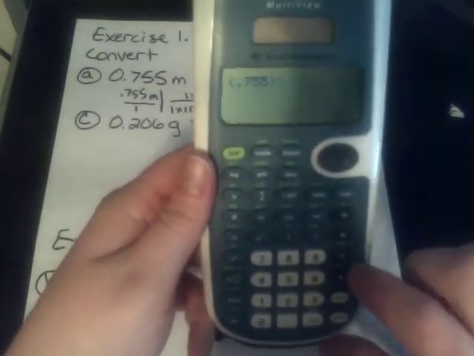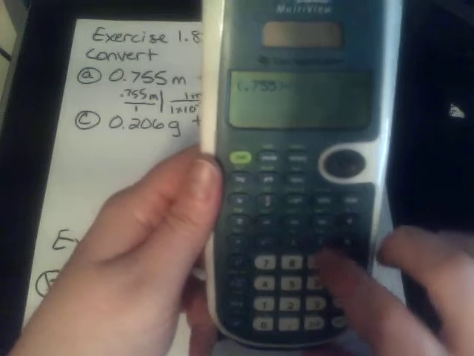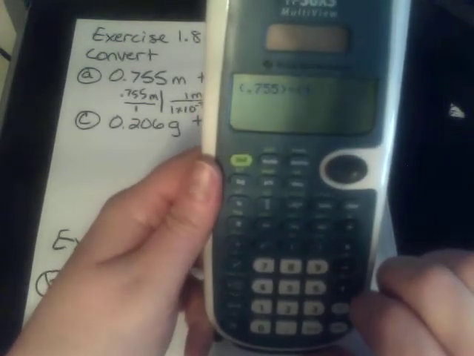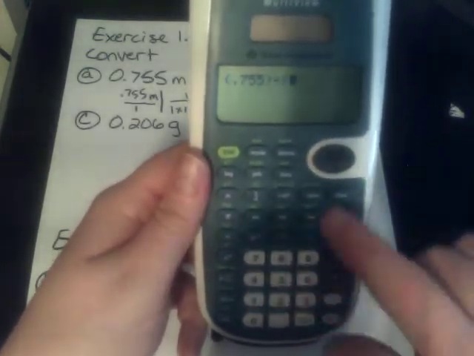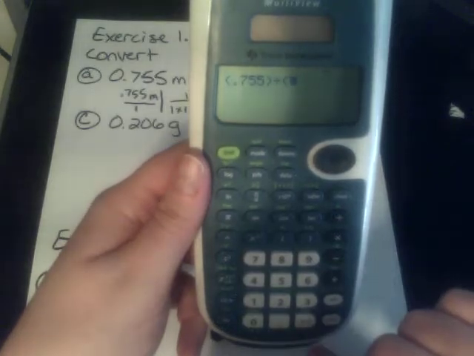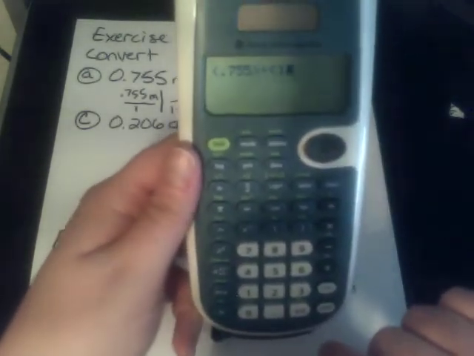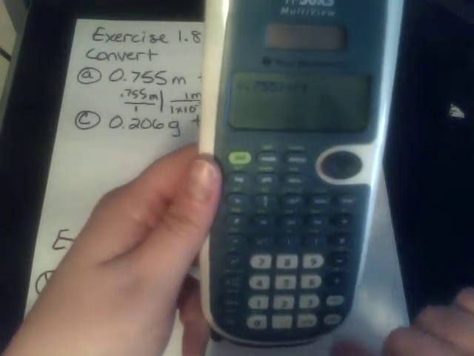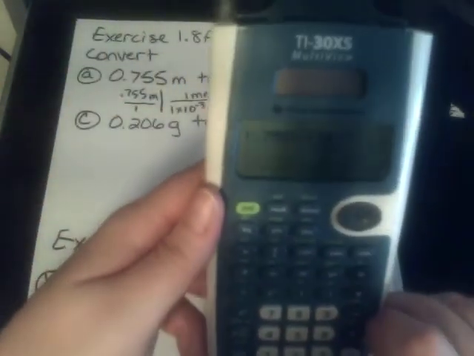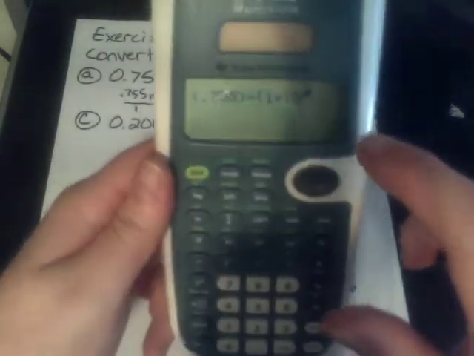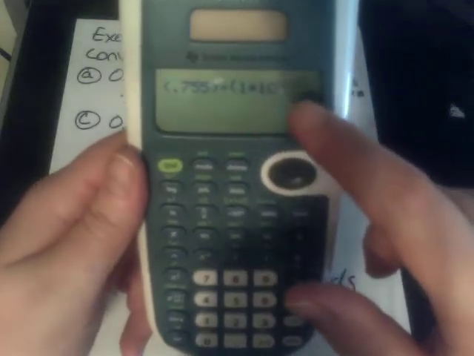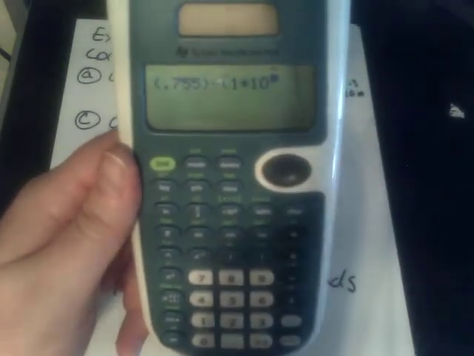So you're going to have to divide, put parentheses. You're going to have to learn your calculator's buttons. So I'm dividing by 1, and then on my calculator, it has a times 10 to the n button. And it shows up like this, and my cursor is now an exponent.